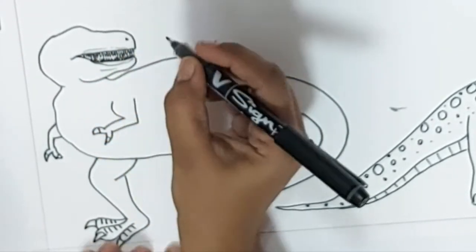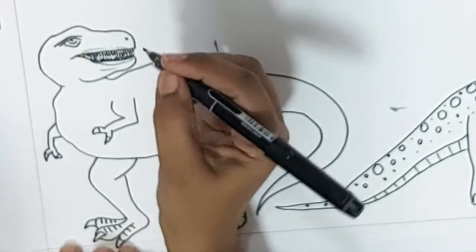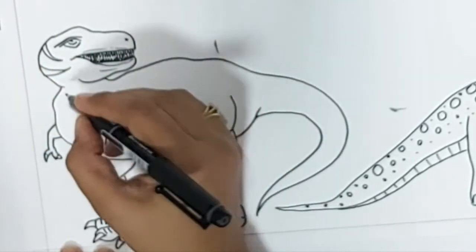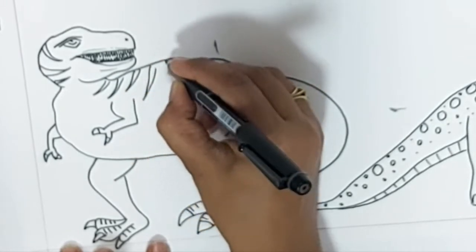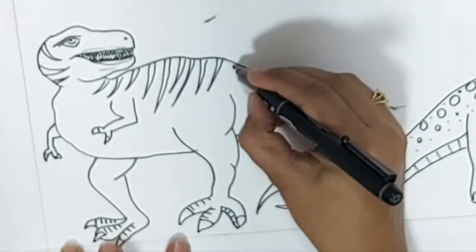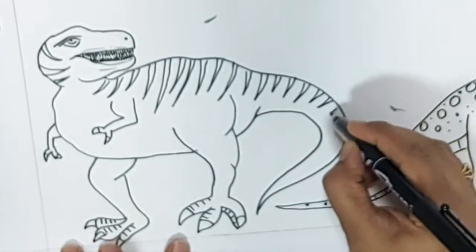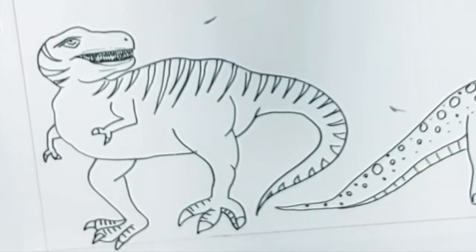And we'll add a scary eye also to it. Then we'll add all the stripes on its entire body, pretty much like the tiger stripes that you know. So these will be pointy, random, they will come from anywhere. You don't need to be very precise with them.